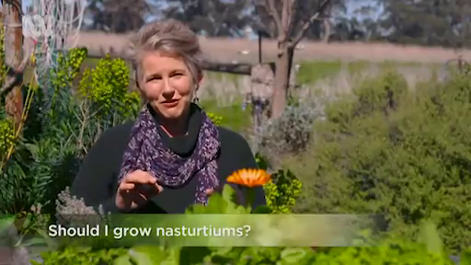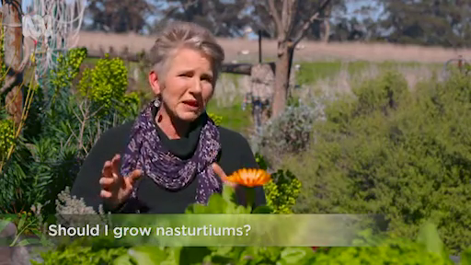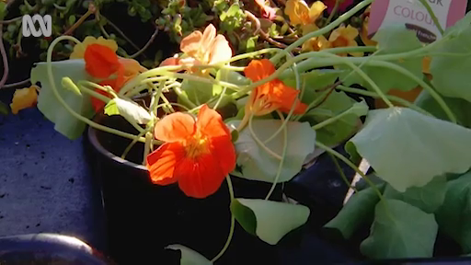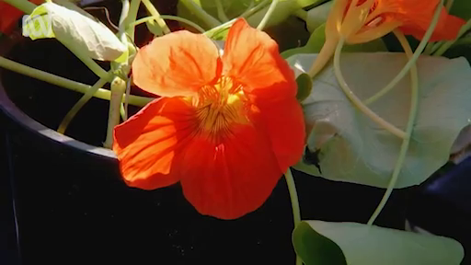The common nasturtium is really rampant. It self-seeds readily. It can actually become a bit weedy. So if you've got it growing in your garden, keep it contained. You can eat the small leaves, they're not too peppery. You can eat the flowers. You can even pickle the seeds.